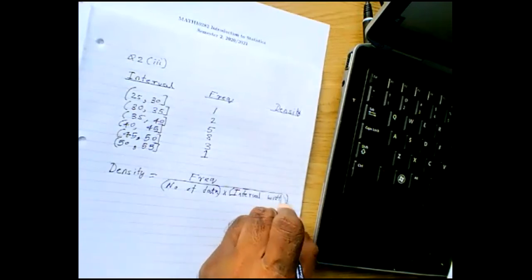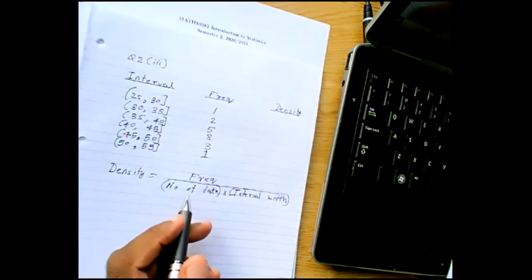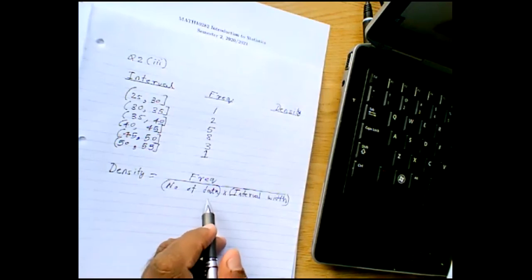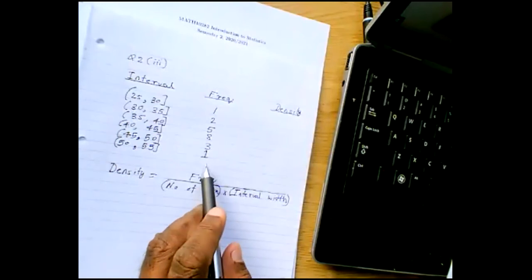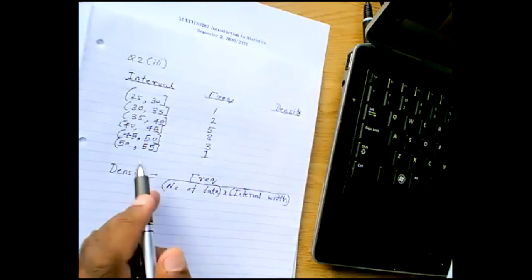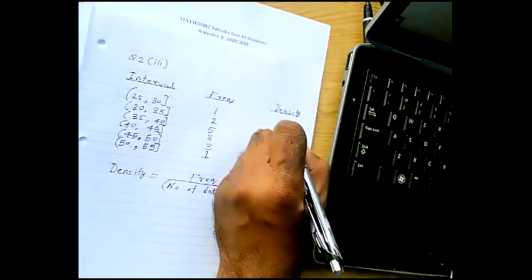Okay, we used the unbiased version because that is normally better than the biased version, right? Normally people always use the unbiased version, not the biased version. All right, so in this case, the number of data is 20 and the interval width is 5. Okay, so 20 times 5 is 100. So the density will be like this.